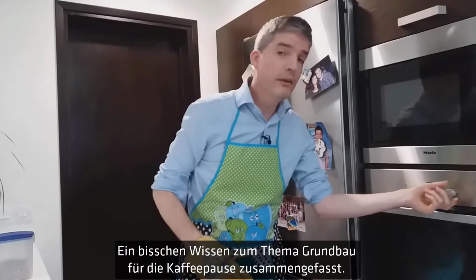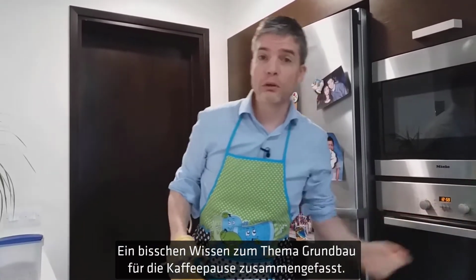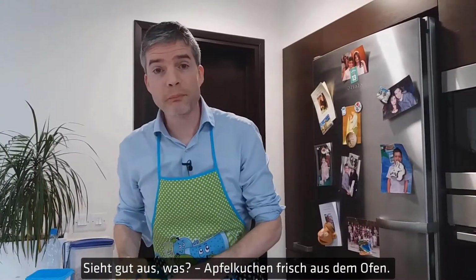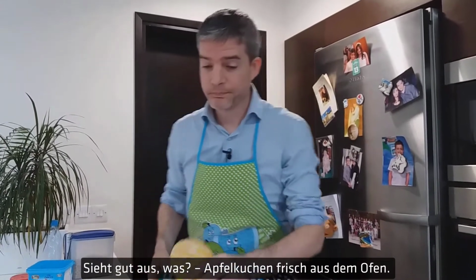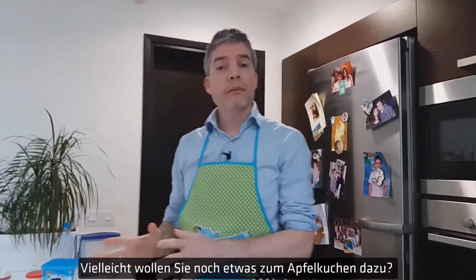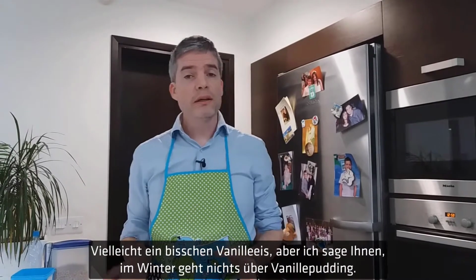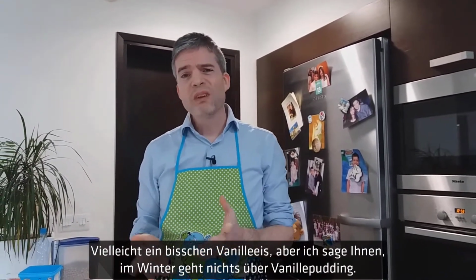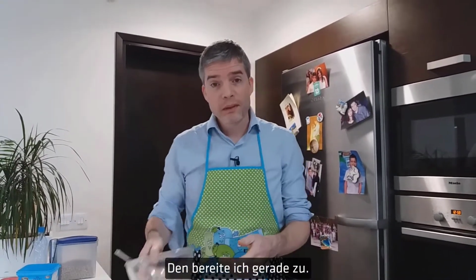A few minutes on ground engineering to enjoy while having your coffee. Looks good, doesn't it? Apple pie, fresh out the oven. Now, if you're like me, you like to have something with your apple pie. Maybe some vanilla ice cream, but in the winter, I say you can't beat a bit of custard. That's what I'm making here.